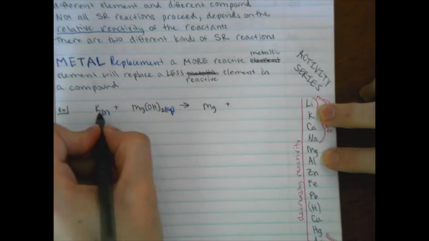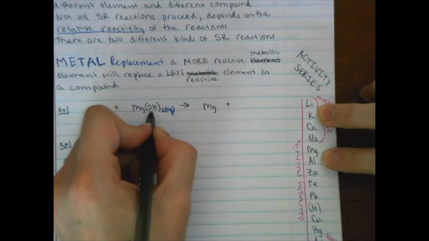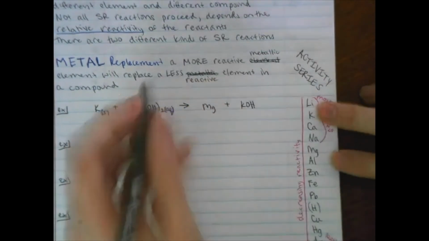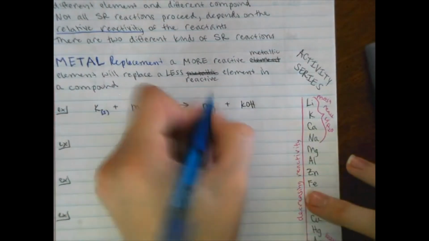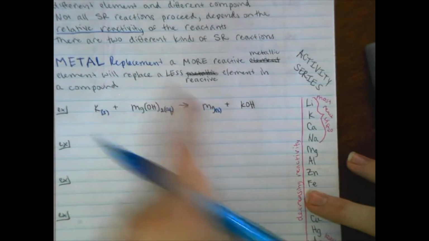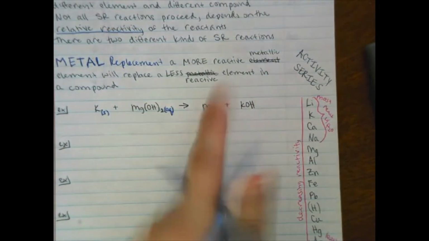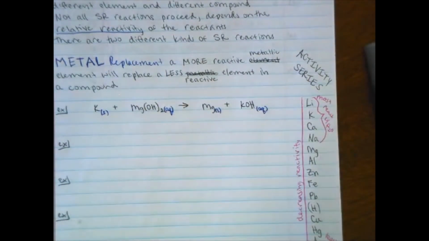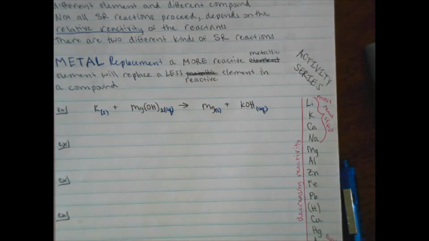And the potassium will bond with the hydroxide. Okay, so K is 1 plus, OH is 1 minus. We're going to make KOH. Okay, so magnesium will actually precipitate out solid magnesium with this reaction. And then again, we're just going to assume that all ionic compounds in the solution are aqueous. Only thing left to do would be to balance this reaction.